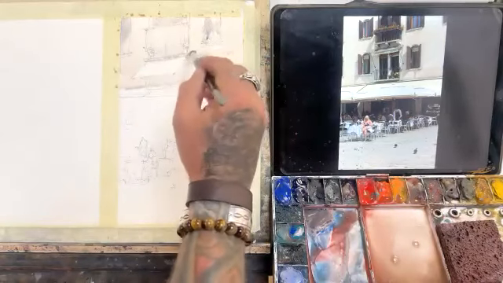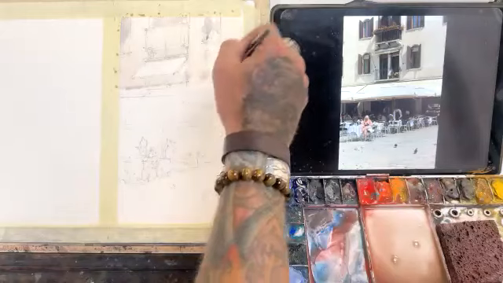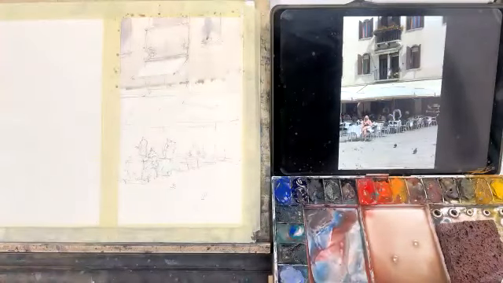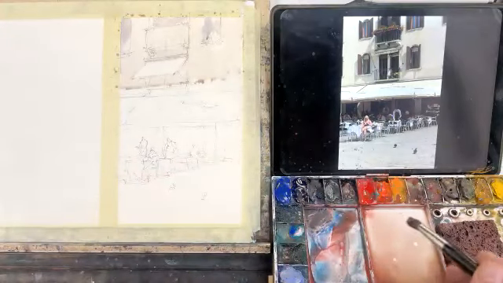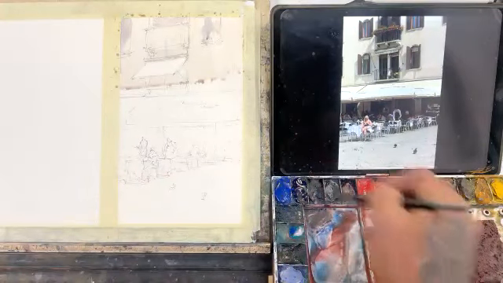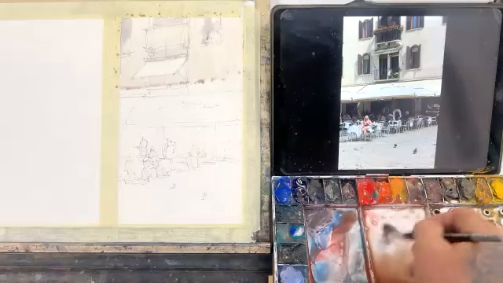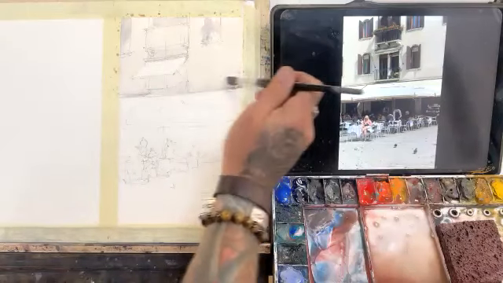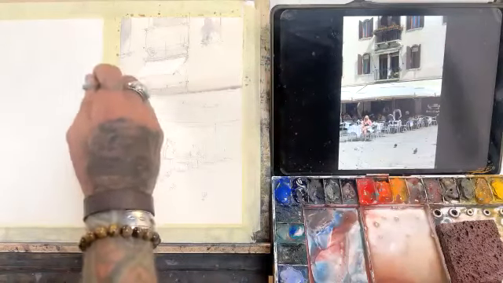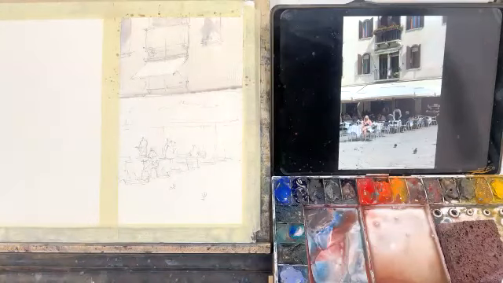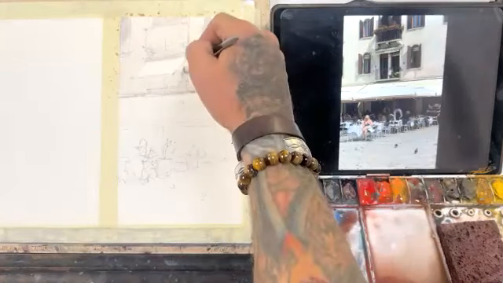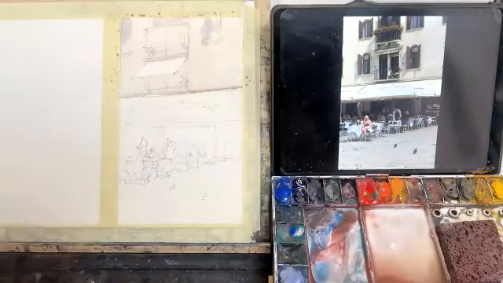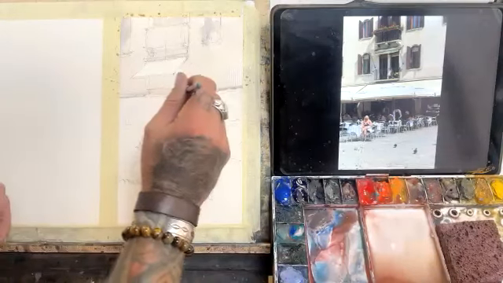And I am working on a 45-degree angle, so I'm using that to bring this down through the painting. A little bit more blue into that. Just a little bit. And I'll do more up there, but for now, I just need the first wash on there.